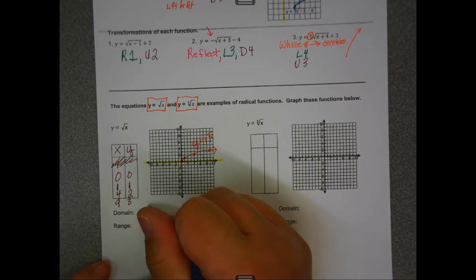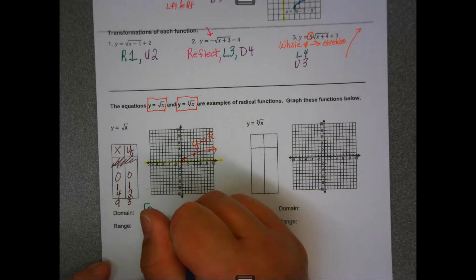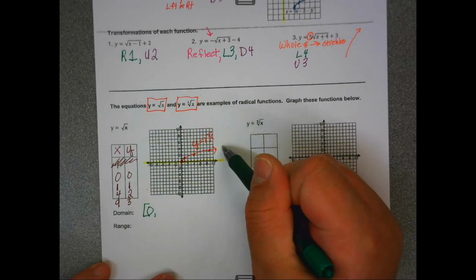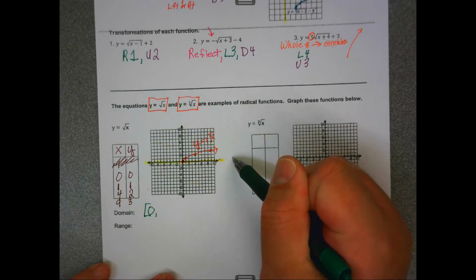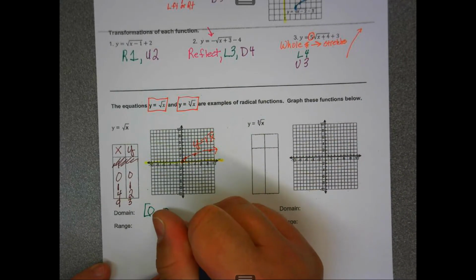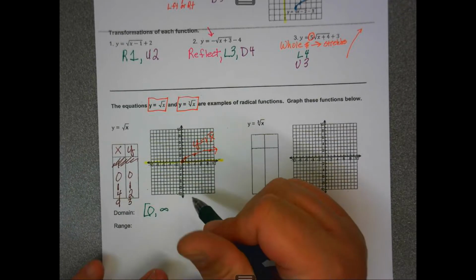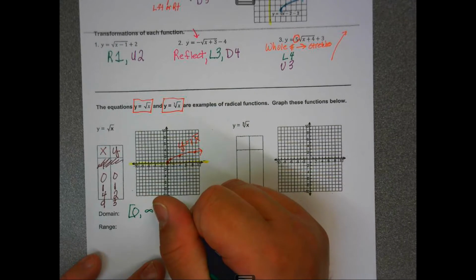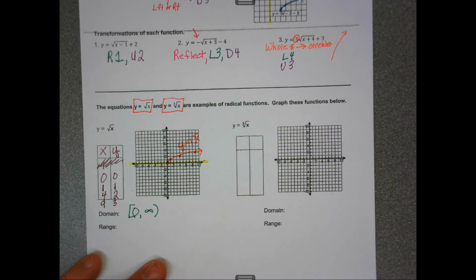It actually includes the number 0, so I'm going to use a bracket. And if I look at it here, it goes out to infinity for my x values. Okay, so it goes out to positive infinity. And since I can never reach that number infinity, I'm going to use a parenthesis because it doesn't include infinity.